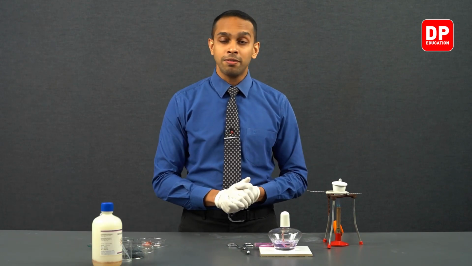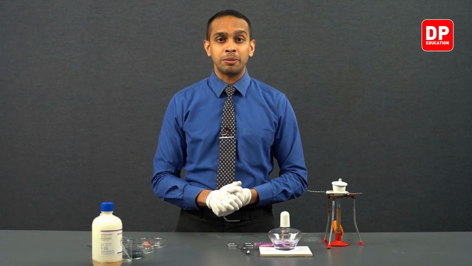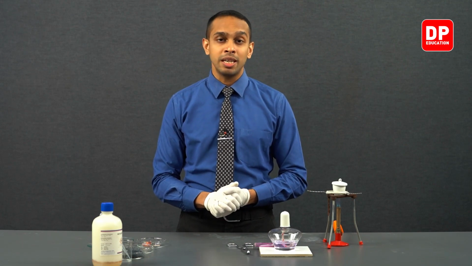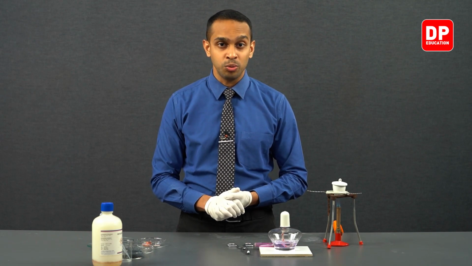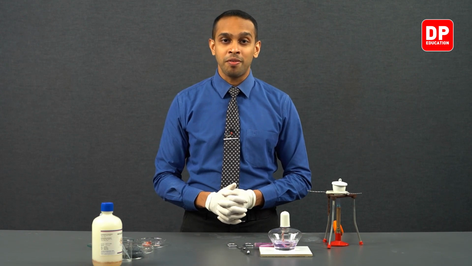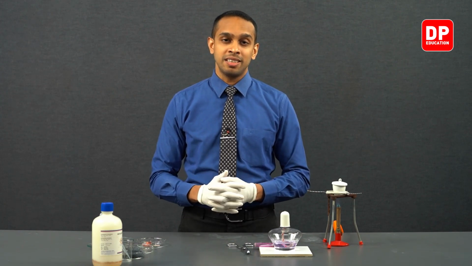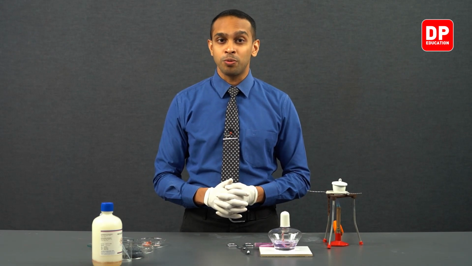So let's allow this reaction to happen for a while, and then after the magnesium piece has completely turned into a white color residue, we will take it out and observe what happens when we react this white color residue with water.